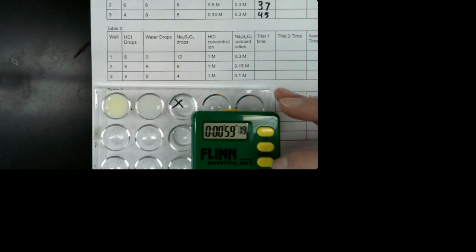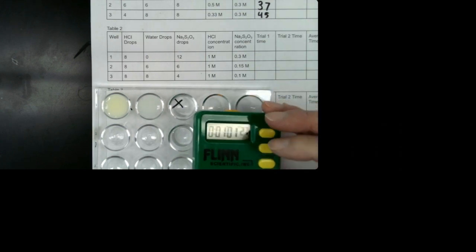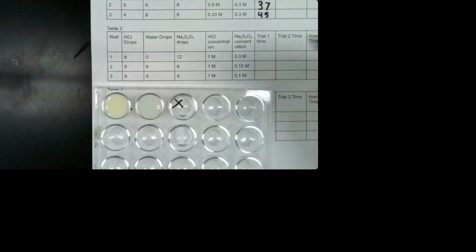All right, it looks like it's gone by now, so somewhere in there. So we've done these 2.